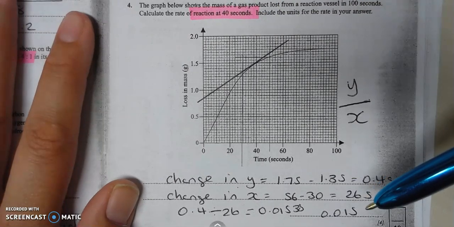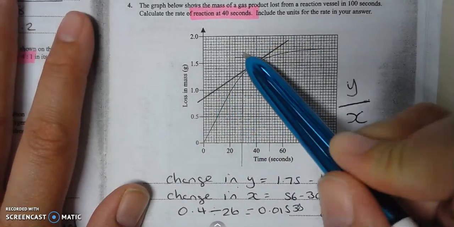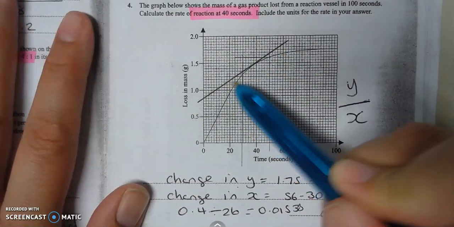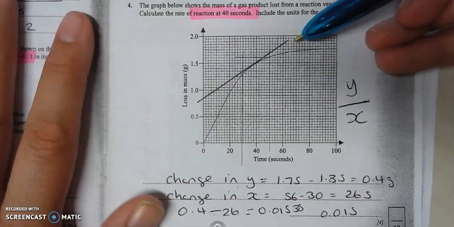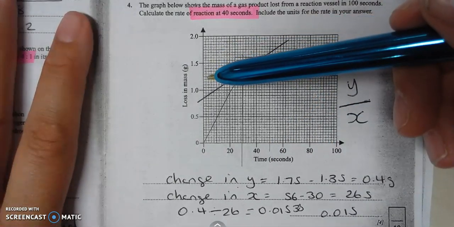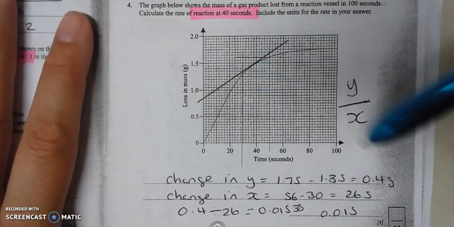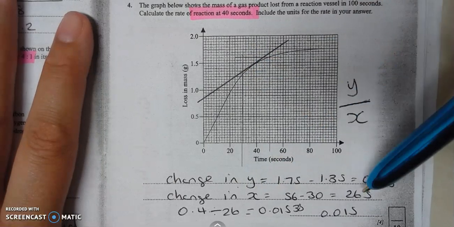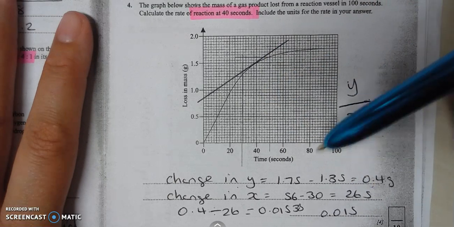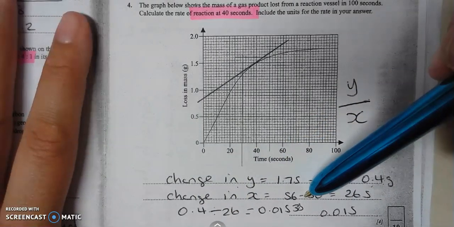Okay, so first of all, I try to draw a line at 40 seconds so that it hits the curve at 90 degrees, with equal gaps on either side, so that I can see that's about as close to a good tangent as I can get. So my change in y, if I'm looking at the y-axis here, is 1.75 take away 1.35, which is 0.4. My change in x is 56 take away 30, which is 26 seconds. 0.4 divided by 26 equals 0.015.